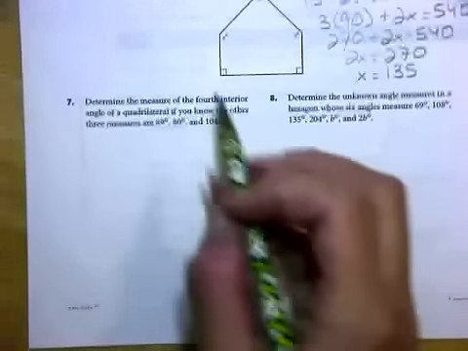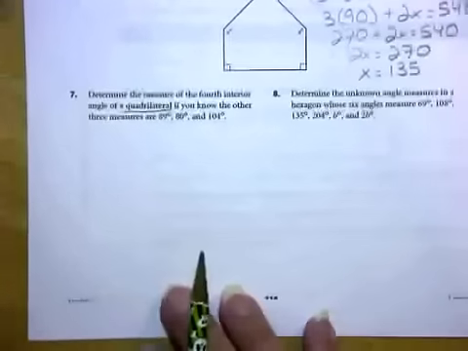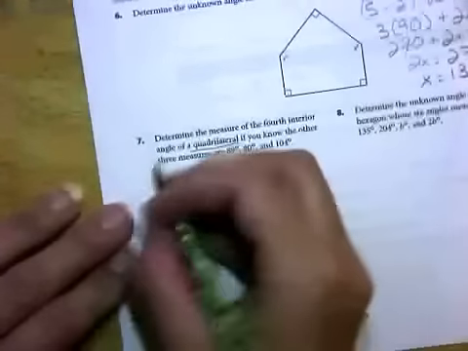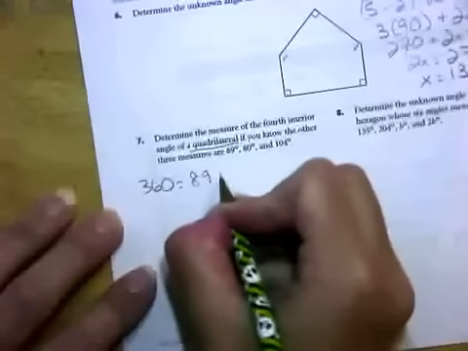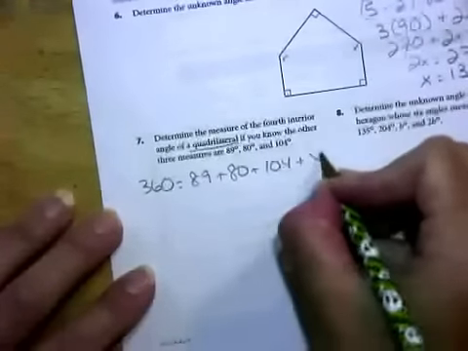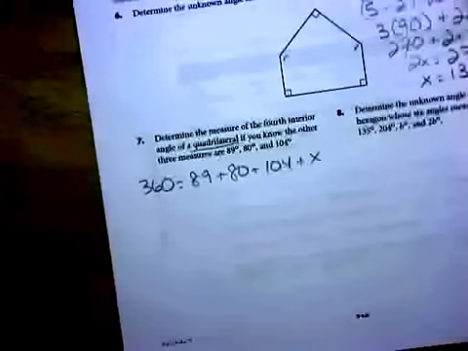In this example, we're finding the measure of the 4th interior angle of a quadrilateral, and we know the other 3 measures. Well, we've already talked about how the angles of a quadrilateral have to add up to 360. So I know 360 has to equal 89 plus 80 plus 104 plus my 4th angle that I don't know. And then this is just algebra.